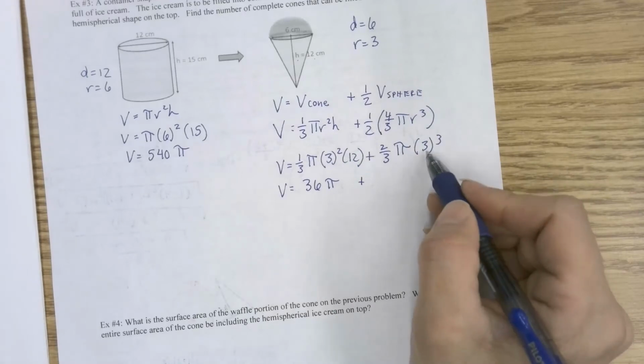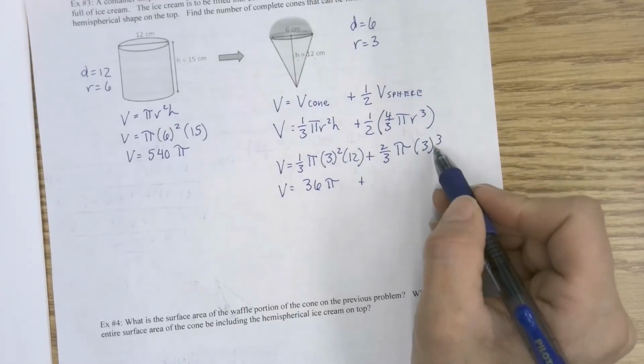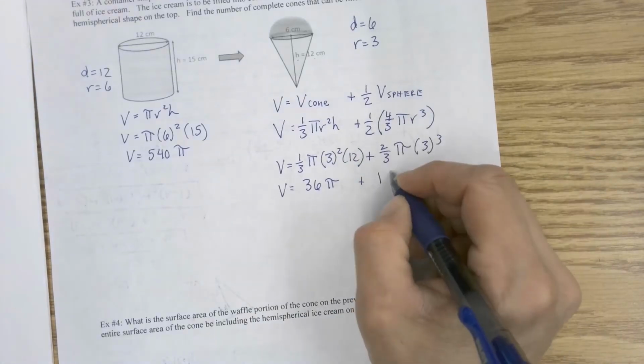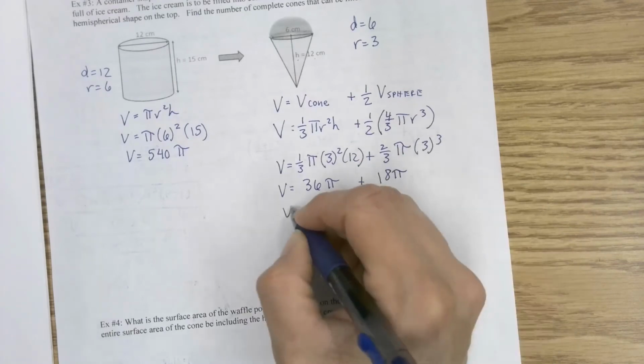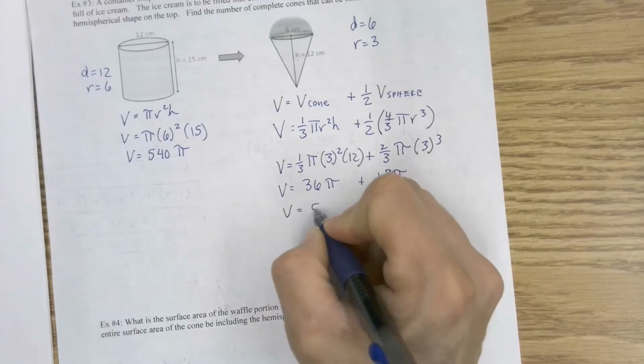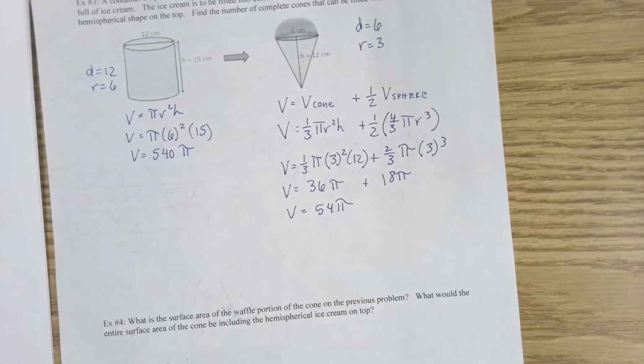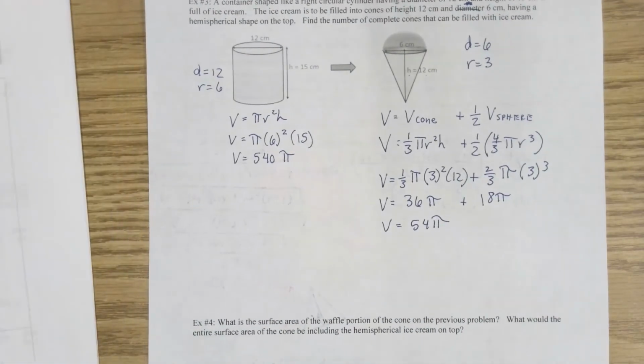3 cubed is 27. 3 goes into 27 9 times. 9 times 2 is 18. So we have 18 pi. And when you add these two together, we get 54 pi. Okay, so, oh, sorry, we're kind of cockeyed there.